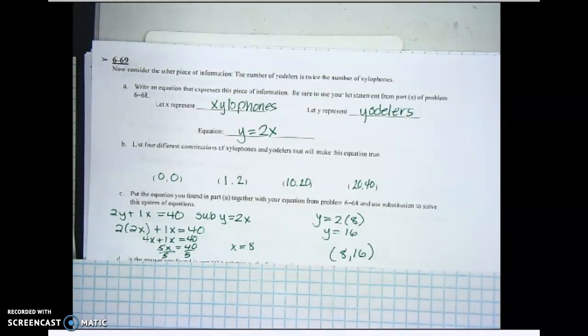So now I need to get the number of yodelers, and I can plug it into either of the 2 original equations. The second one is way easier, right? The y, or the yodelers, is equal to 2 times the 8, and 2 times 8 is 16. Okay? So when you write it as an ordered pair, you write your x value first, then your y value second. Just go in alphabetical order when it's x, y.